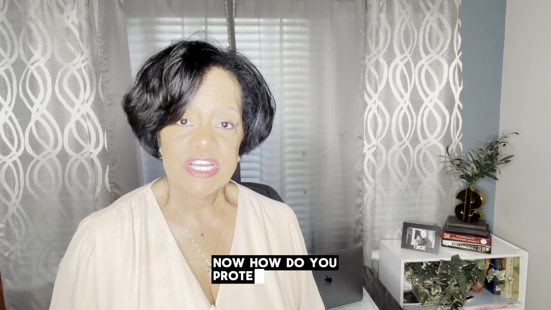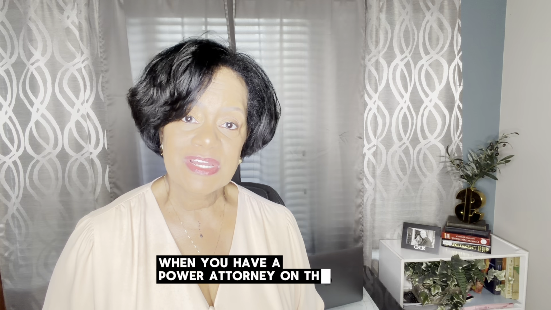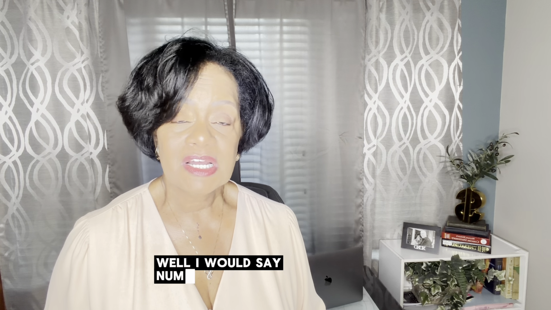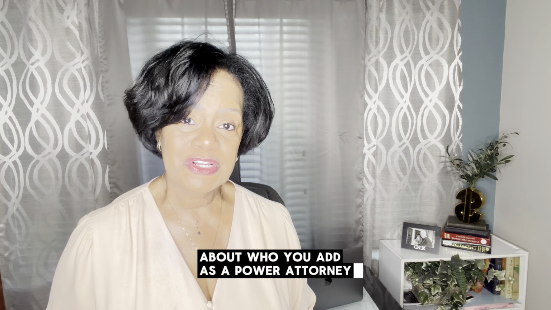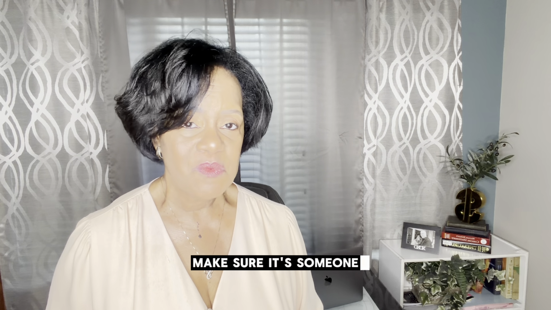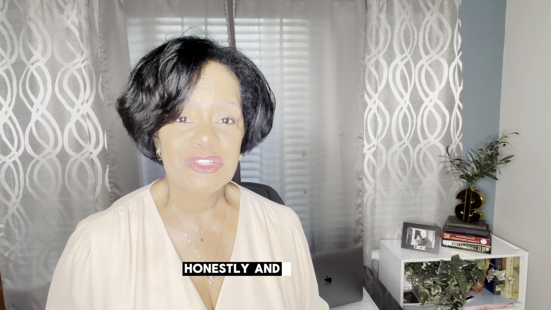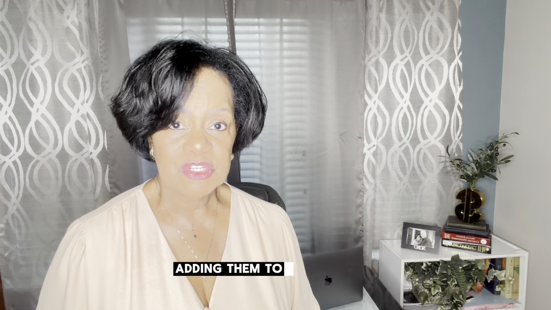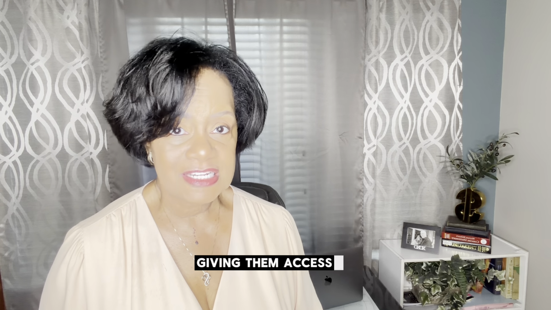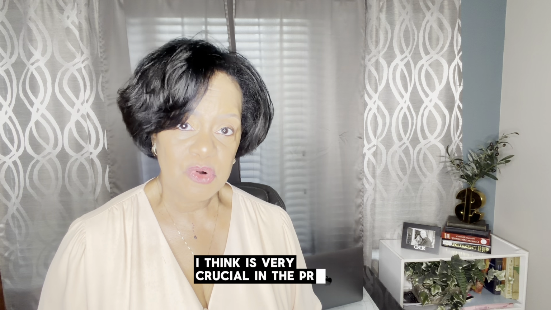Now, how do you protect yourself when you have a power of attorney on the account? Well, I would say number one would be to be intentional about who you add as a power of attorney on the account. Make sure it's someone that you honestly and truly trust to look after you and your family when it's needed the most. Being able to trust that individual, adding them to the account, giving them access to your finances, I think is very crucial in the process.